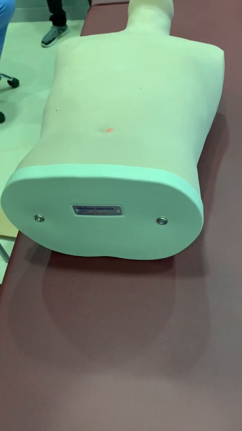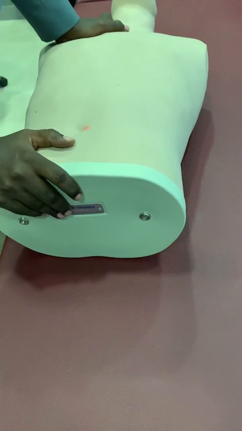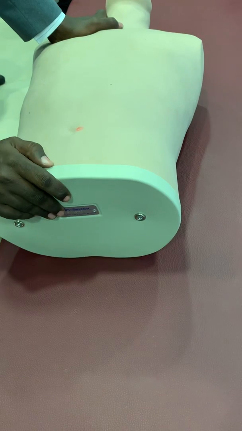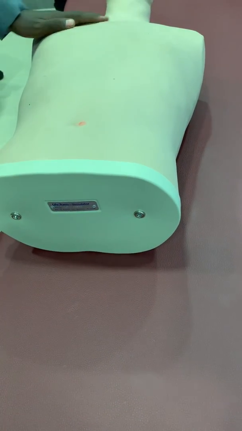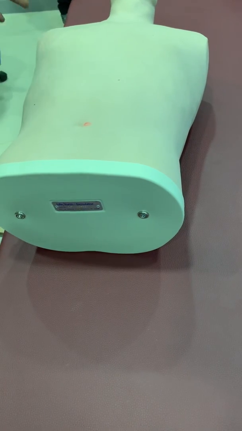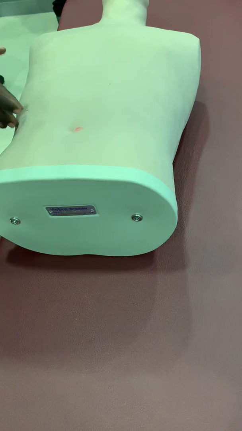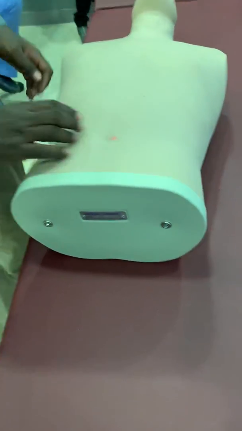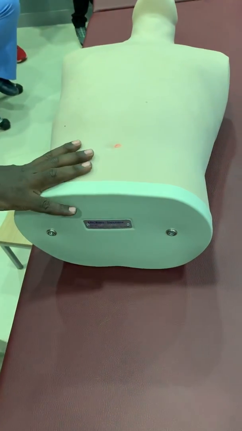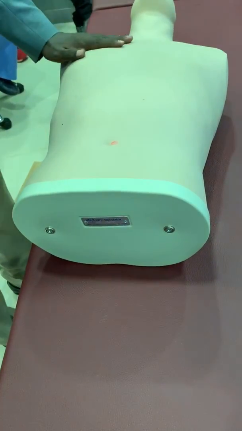Then you can do percussion. Percussion for liver span. Suppose the liver is not palpable. We assess liver span in case we find hepatomegaly. Suppose during palpation you find no hepatomegaly. In the percussion step, you still have to percuss for liver span. As usual, I showed you how to percuss for the upper border.